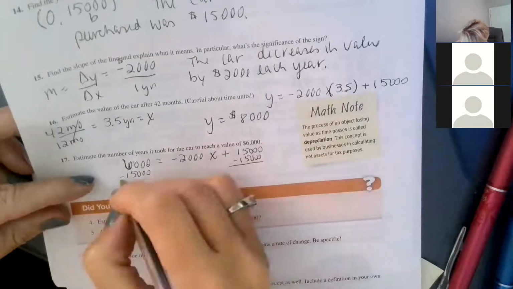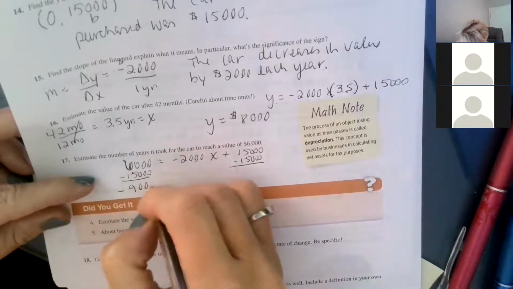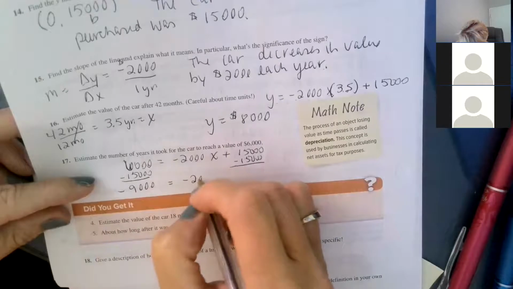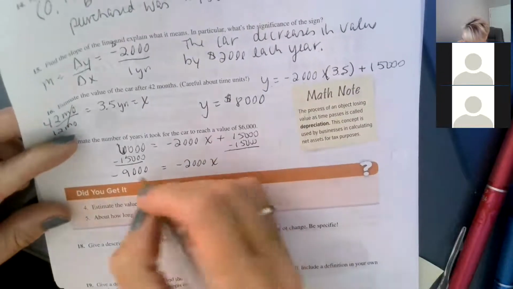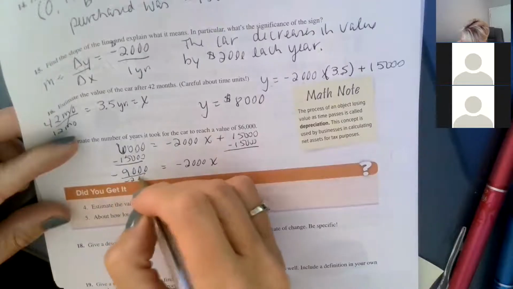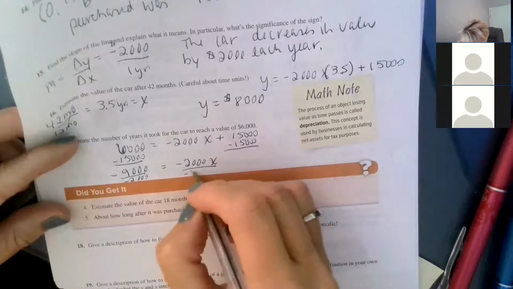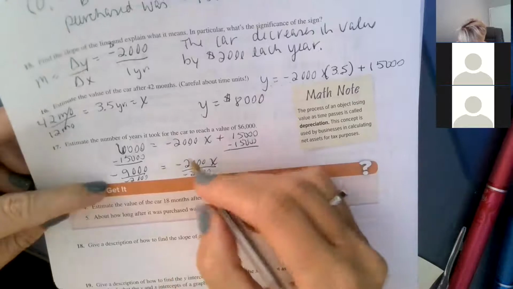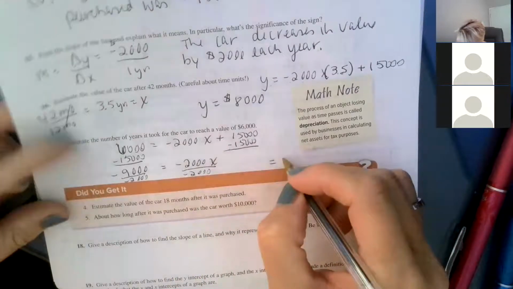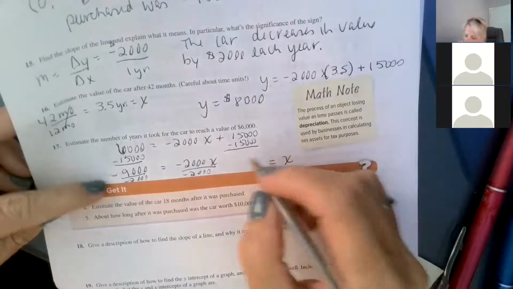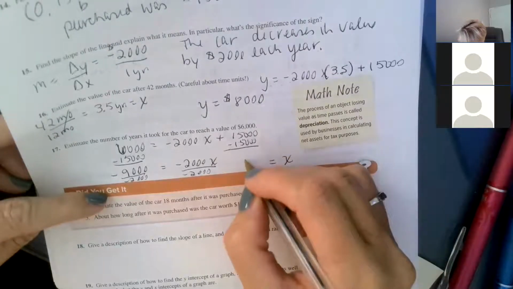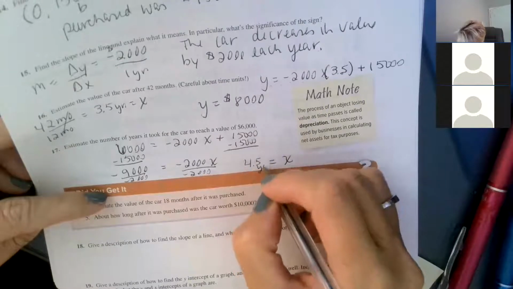Which feels weird because we get a negative 9,000. But because we're going to divide both sides by a negative 2,000, the negative divided by negative gives us a positive number of years, and we need to make sure that that's positive. And 9,000 divided by 2,000 is 4.5 years.